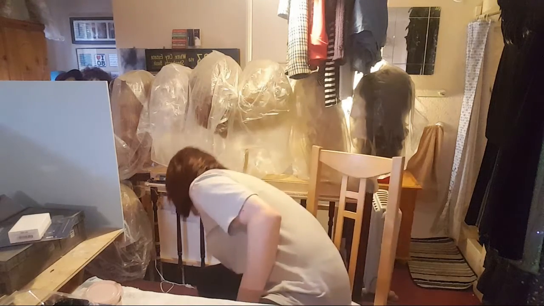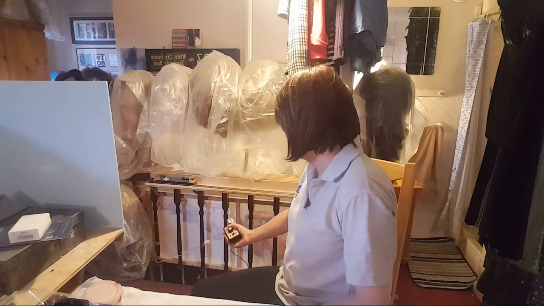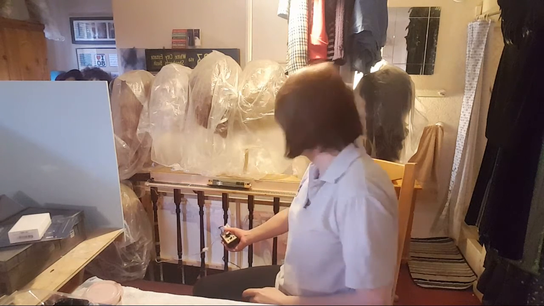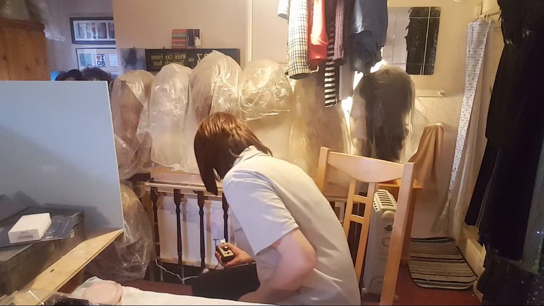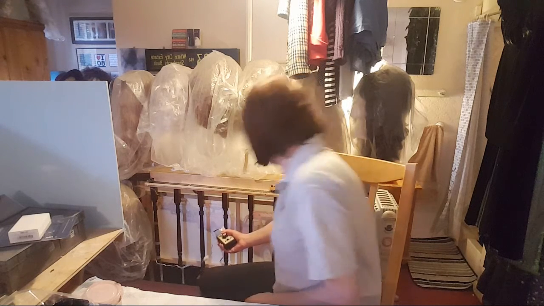So I'm just going to go over here, and all I'm going to do is test the lights on it. This is running on my analog controller. All I'm doing is running this 56 up and down, and just checking that the lights are working on both ends.